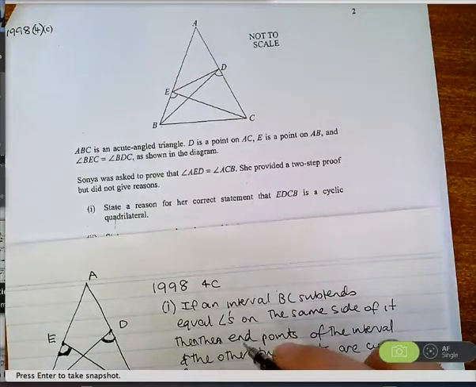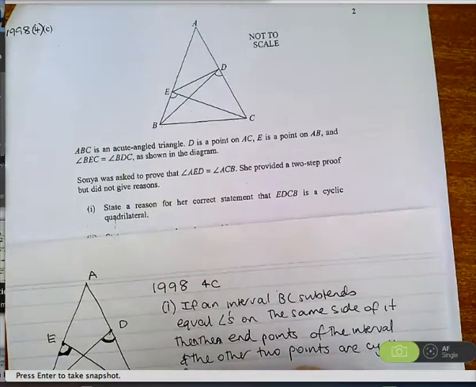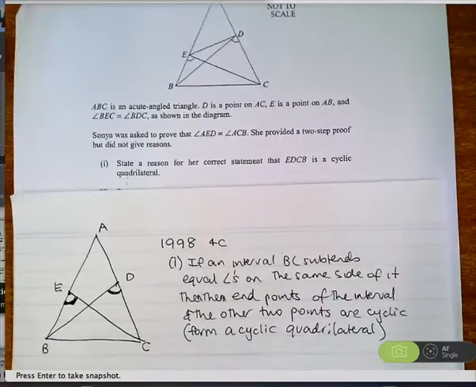What did it say, girls? How does the end of the theorem go? If an interval subtends equal angles at 2 points on the same side of it, then the endpoints of the interval and the 2 points are cyclic. In other words, they form a cyclic quadrilateral. I'll just put that in brackets. If the points are cyclic, it means when you join those 4 points, they form a cyclic quadrilateral. Okay? So that's the first bit.